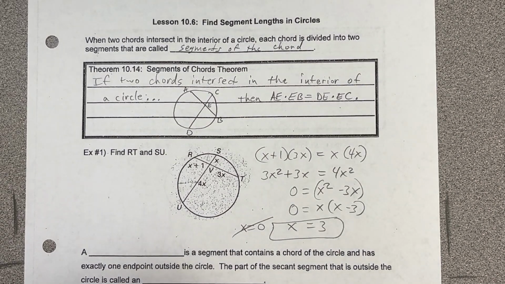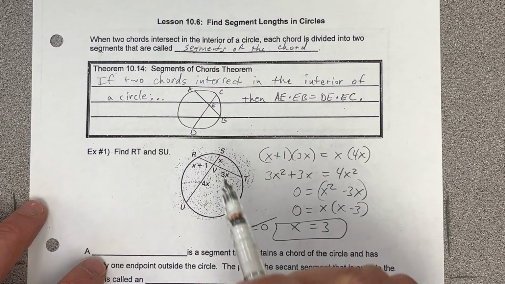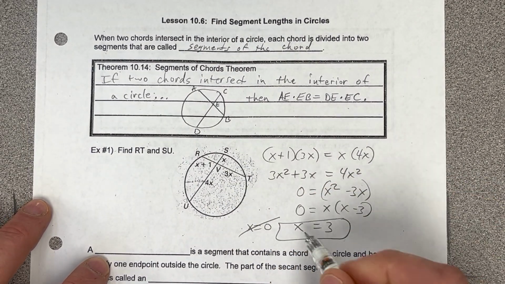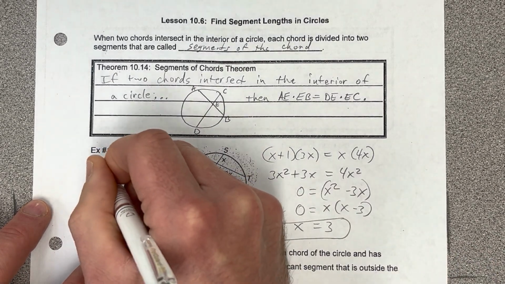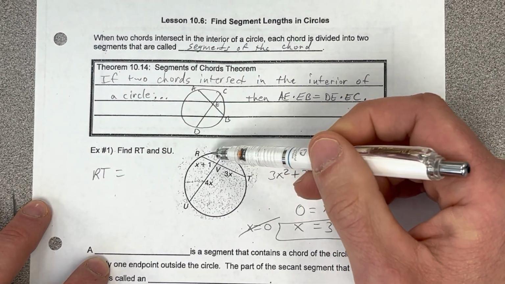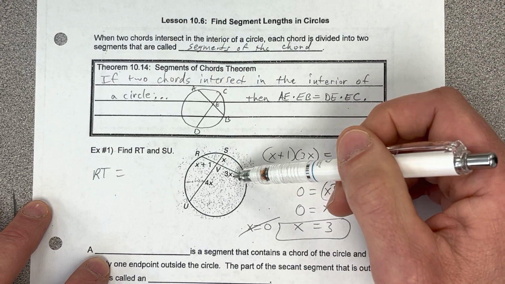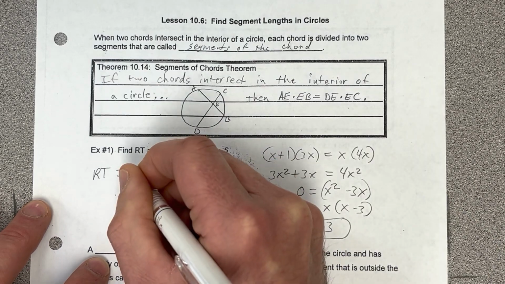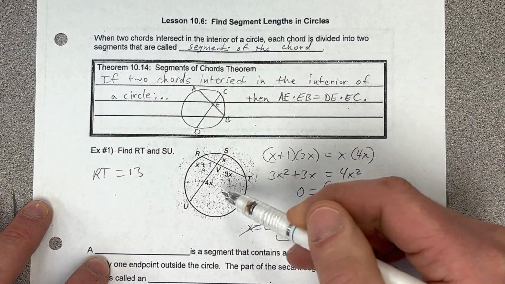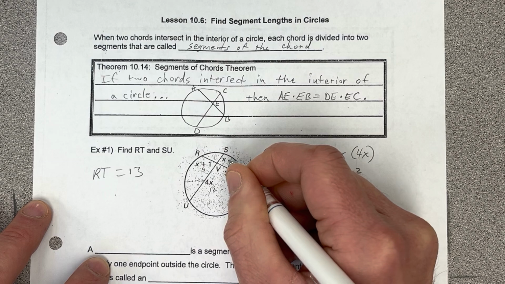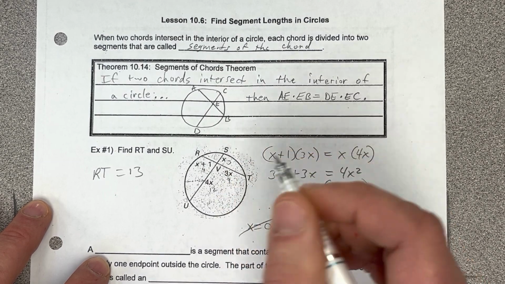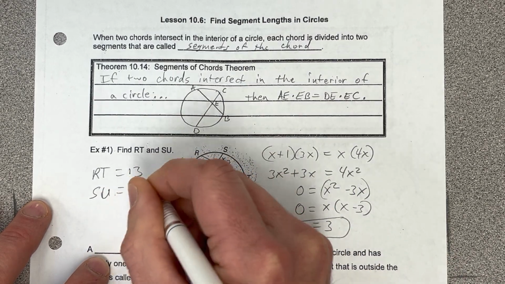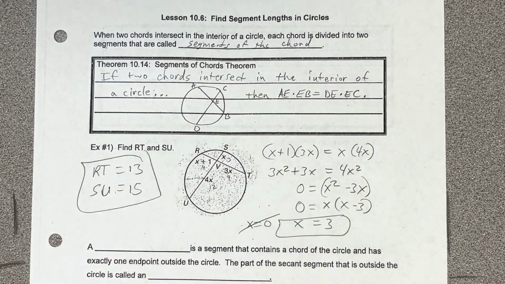Now, that's not my final answer. I should not have blocked it in because it turns out they want us to find RT and SU. So they want us to use this. The measure of RT is going to be 3 plus 1, which is 4, and 3 times 3 is 9, so 4 and 9. RT is 13. Then 12 and 3, so the measure of SU is 15. And there we have it. Those should have been blocked in.